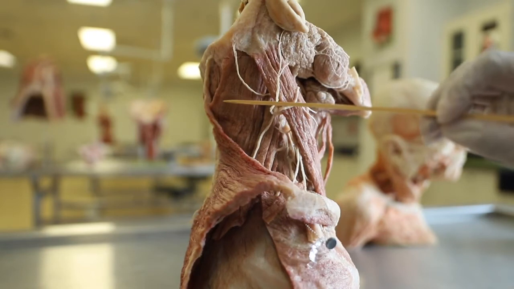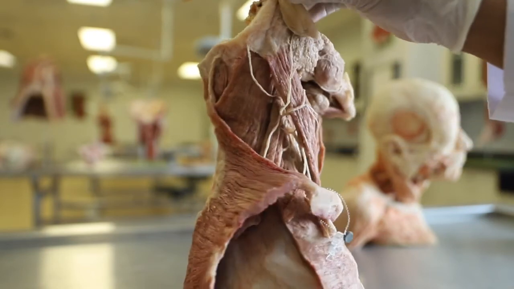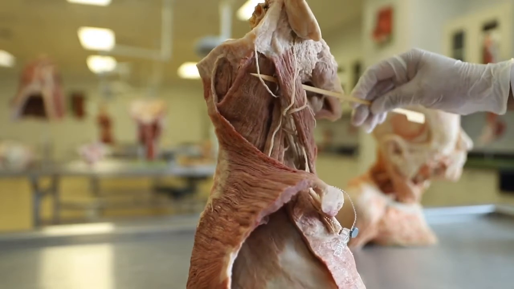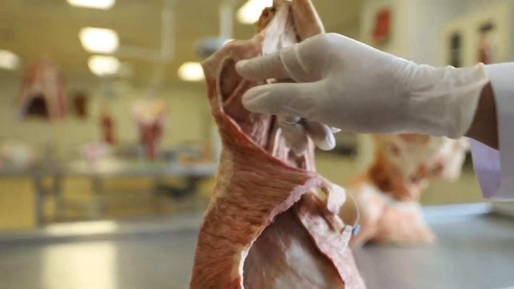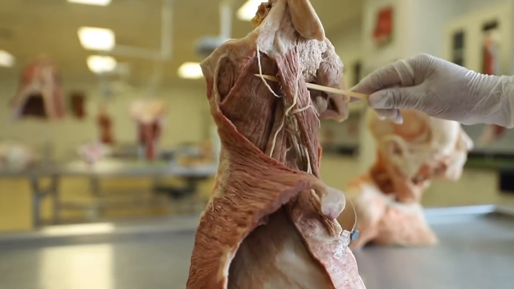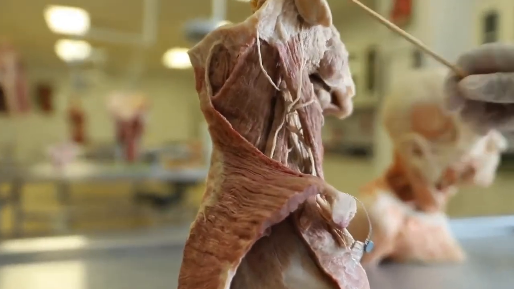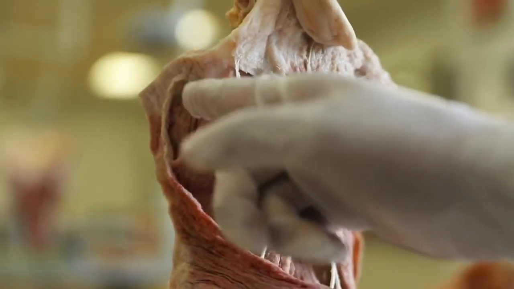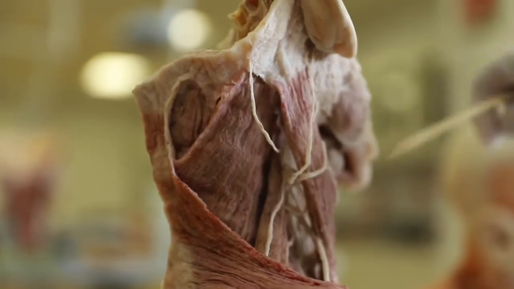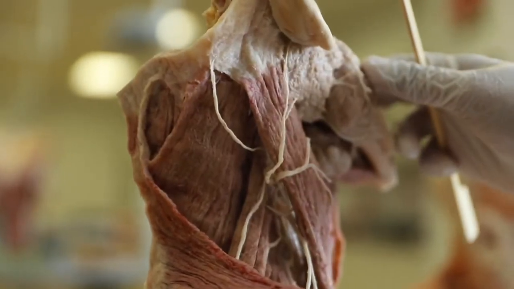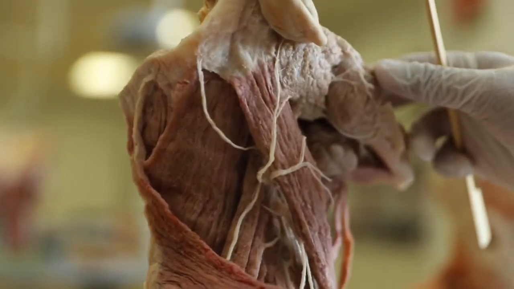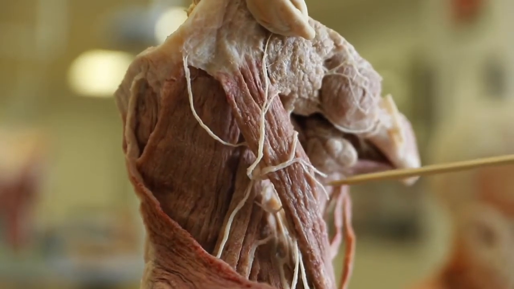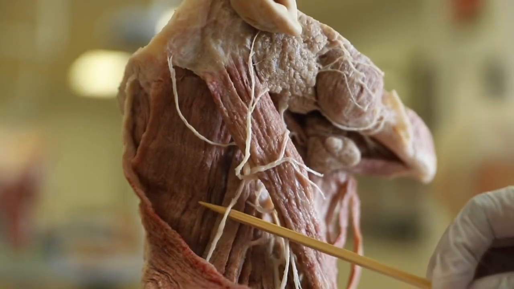Now come to the content of each subdivision. The occipital triangle contains mainly the last portion of the occipital artery. The occipital artery comes here like this and enters this region, accompanied by small lymph nodes around it. Also, we have this nerve.